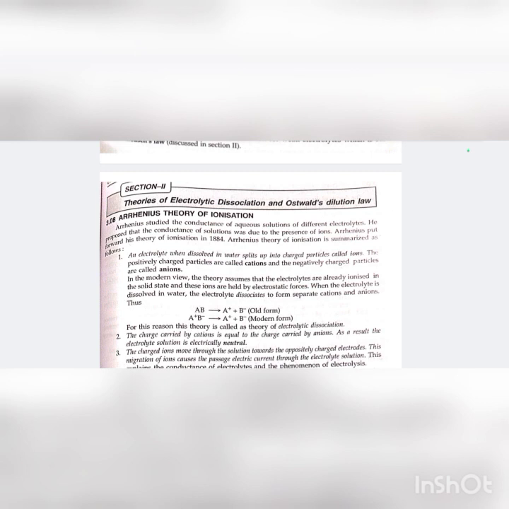First is Arrhenius' theory of ionization. Arrhenius studied the conductance of aqueous solutions of different electrolytes. He proposed that the conductance of a solution was due to the presence of ions. Arrhenius put forward this theory of ionization in 1884. Arrhenius' theory of ionization is summarized as follows.